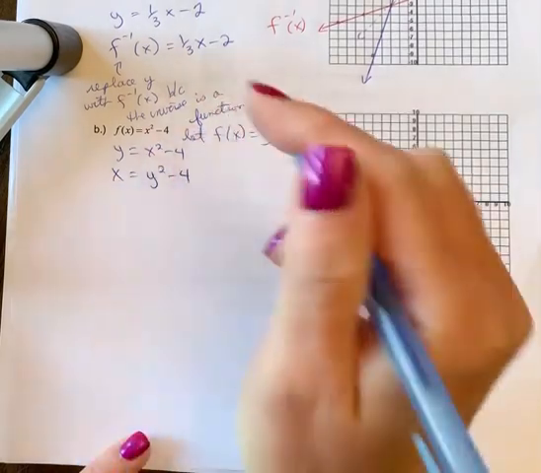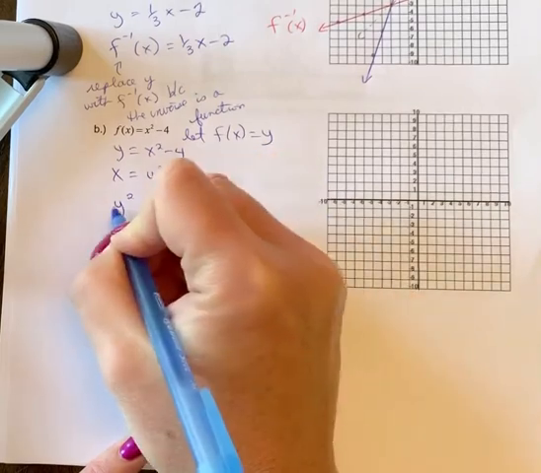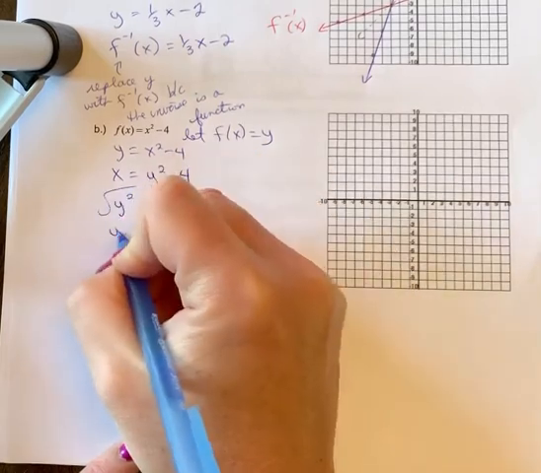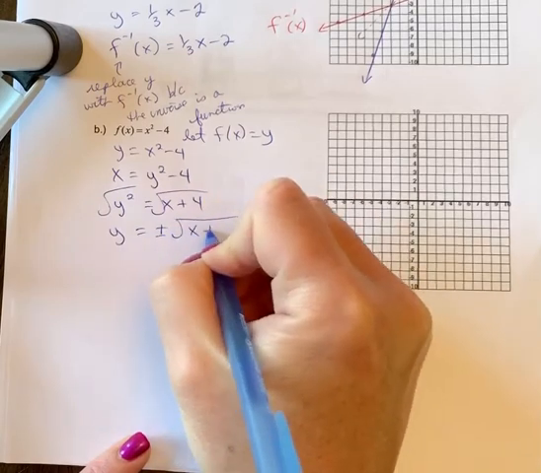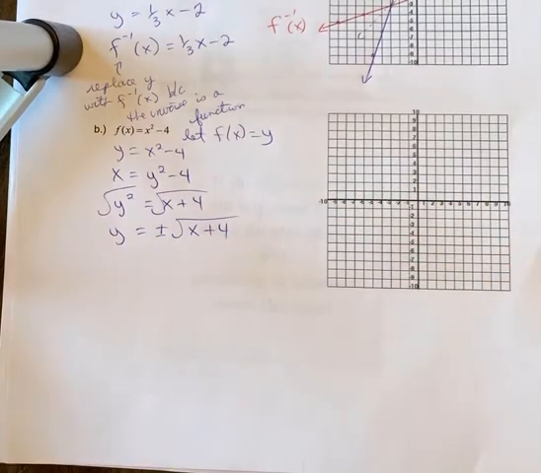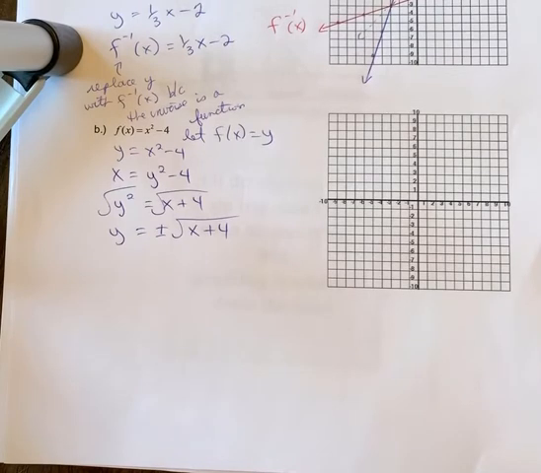We're going to move that over, so y squared would equal x plus 4, and now you need to square root both sides. So when you square root this, remember it should be plus or minus the square root of x plus 4. Right now that might not be that familiar to you with that graph, but we're going to talk about that a little bit more after we use our strategy that we do know of sketching f of x and its inverse, okay?